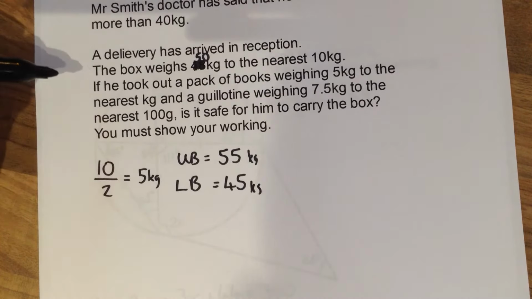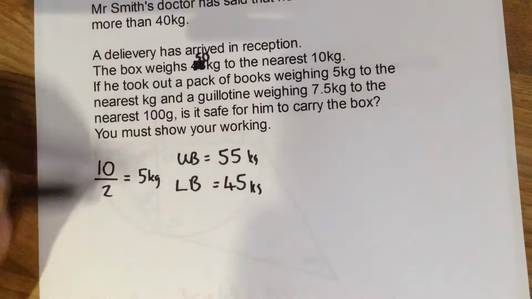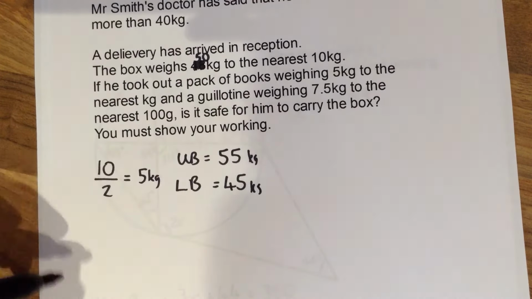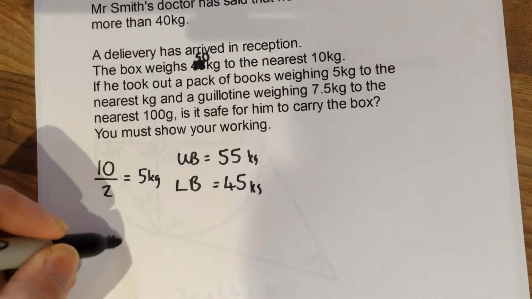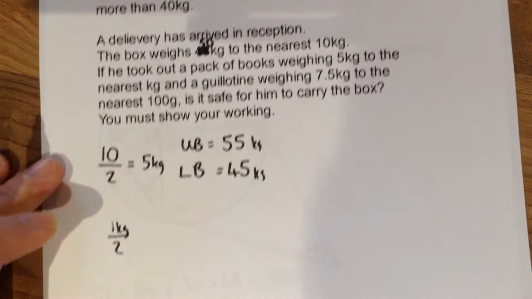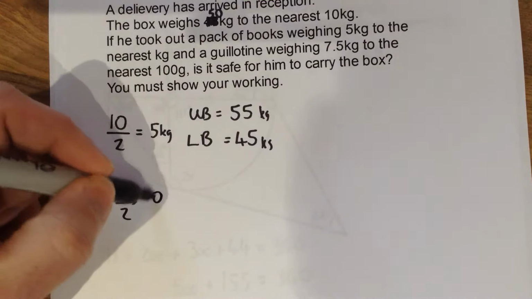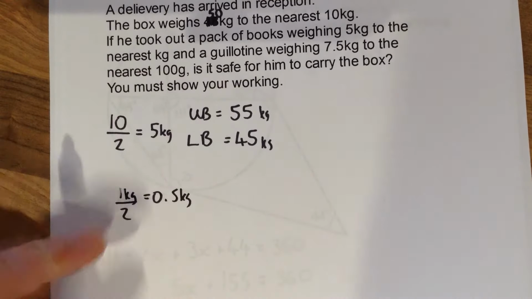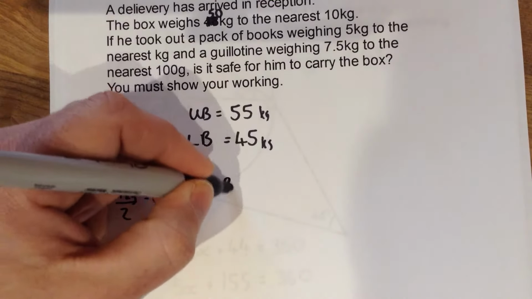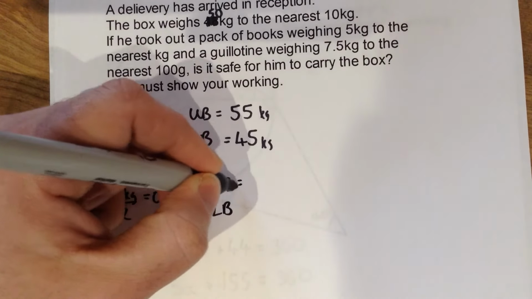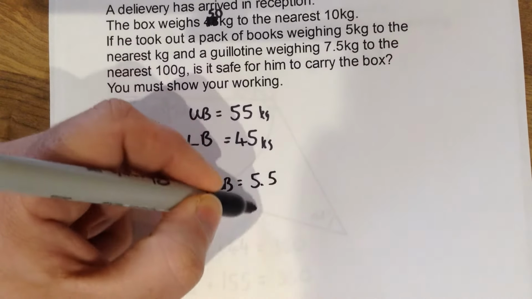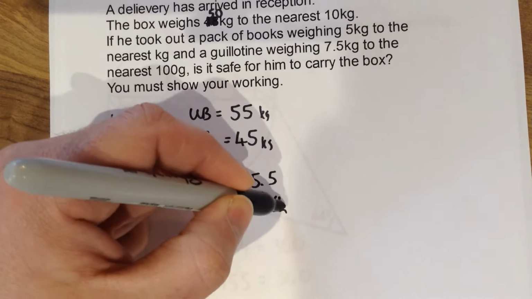Two things have been taken out of the box. Some books. Now the books, it says, have been done to the nearest kilogram. So if I do 1 kilogram divided by 2, that gives me 0.5 kilograms. So the books, the upper and lower bound for them, are going to be 0.5 above and below what they started with. So 5.5 and 4.5 kilograms.